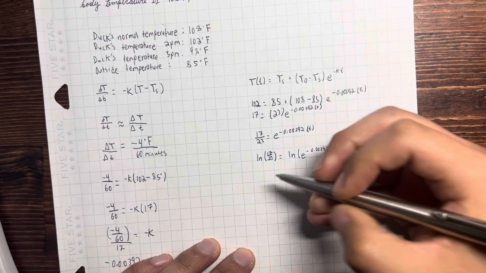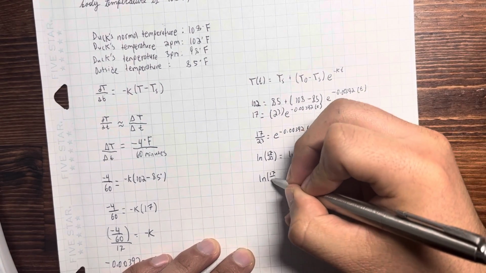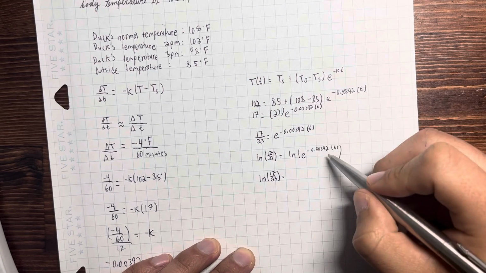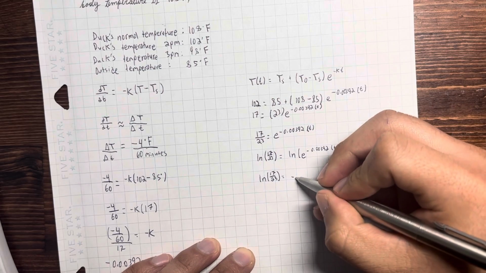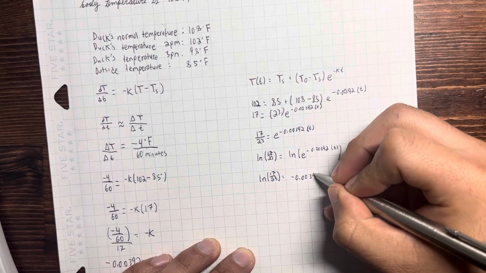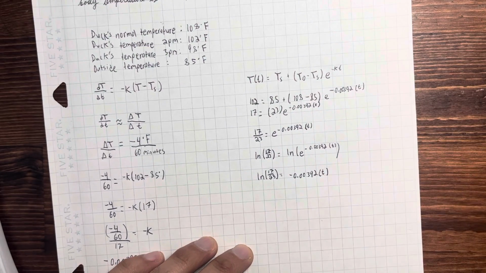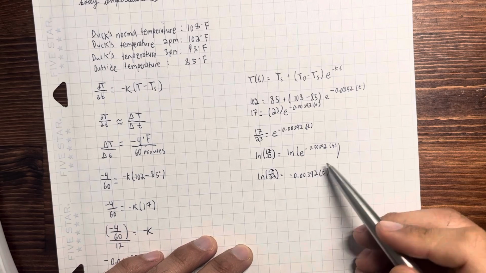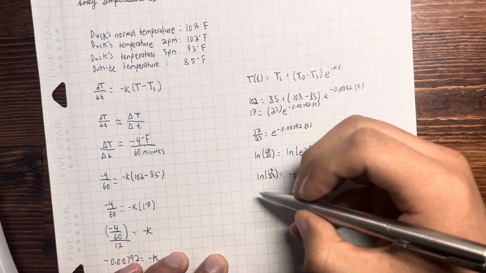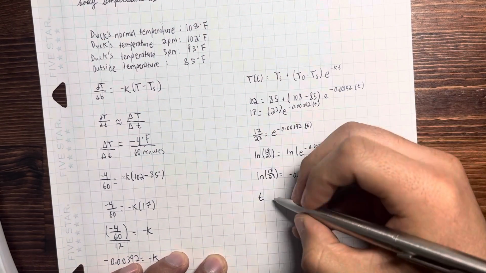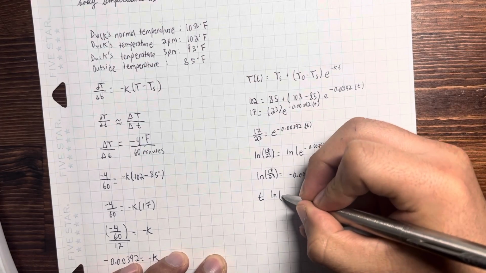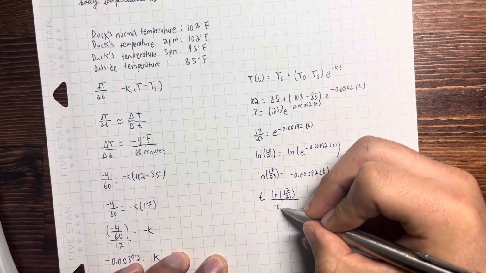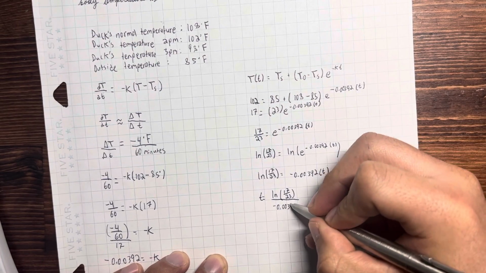That cancels the e, so we're left with ln of 17 over 23 equals negative 0.00392 t. Last step, we divide to isolate t. So t equals ln of 17 over 23 over negative 0.00392.